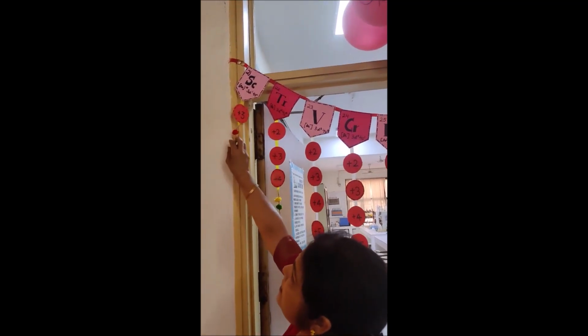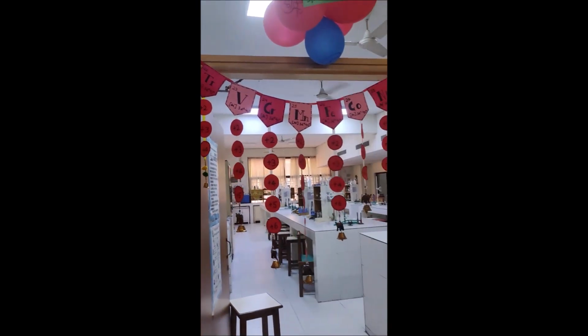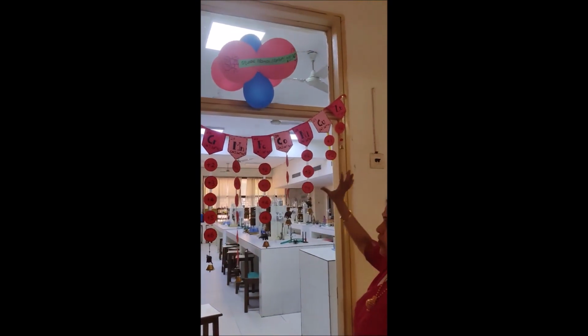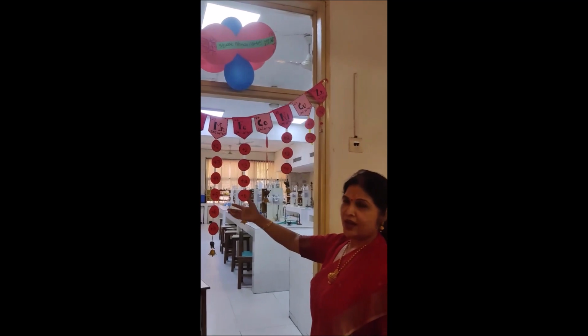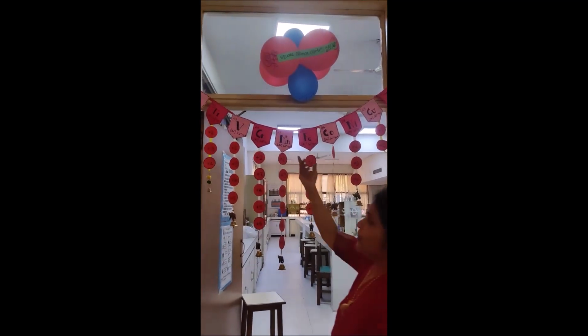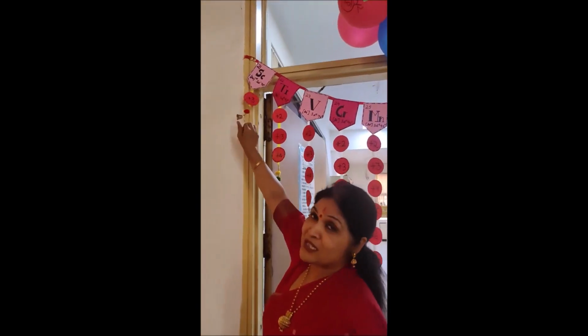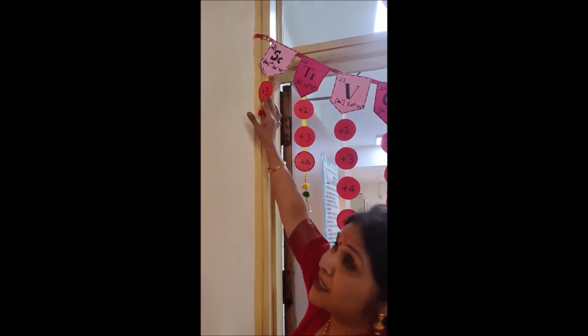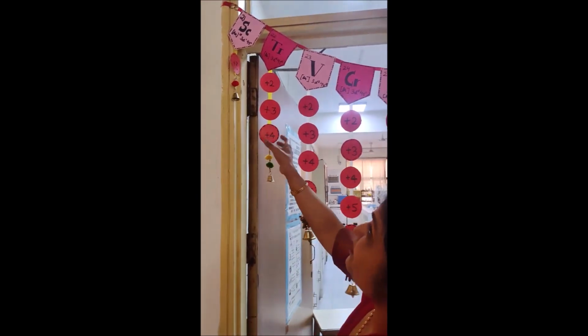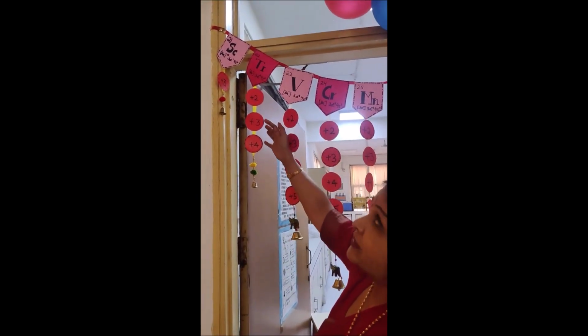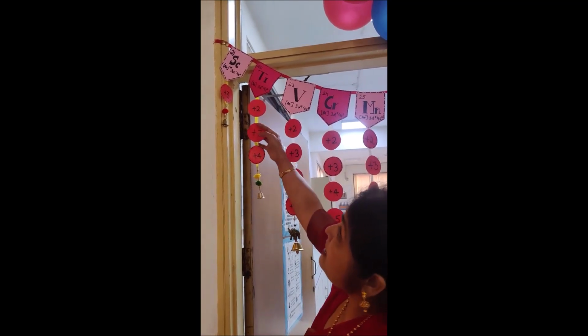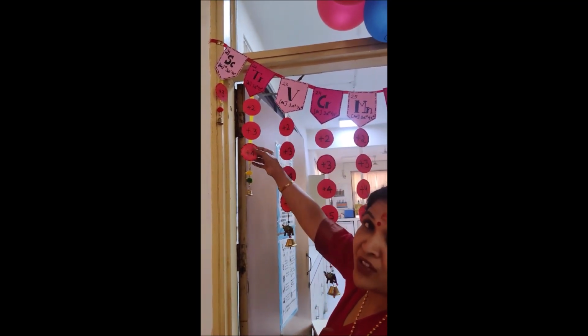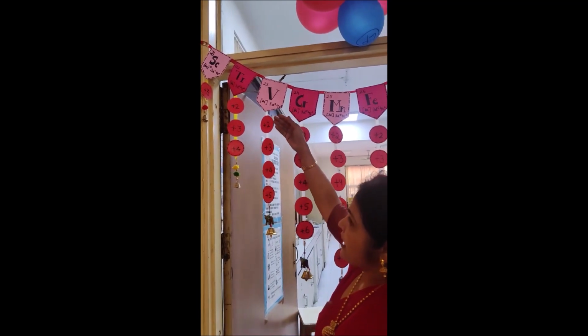Now you can see it is very nicely presented in the form of this wall hanging at the door, and you remember this one also. Now you see, what is the oxidation state of scandium? +3. Then +2, +3. Titanium: +2, +3, +4. So like this you can see.